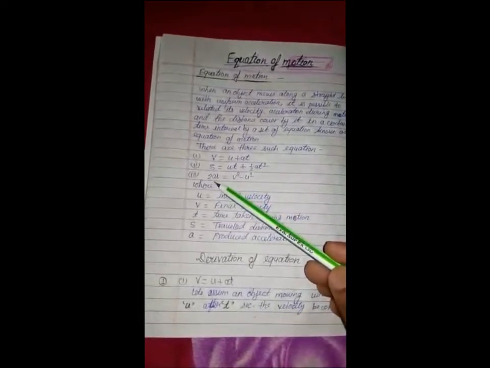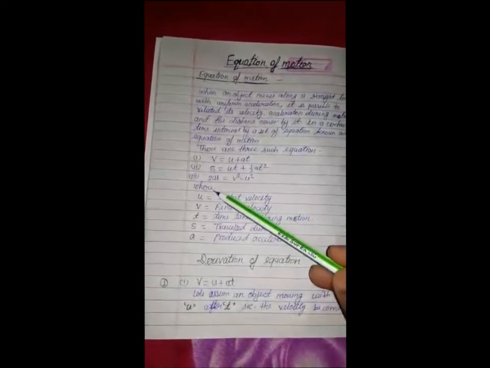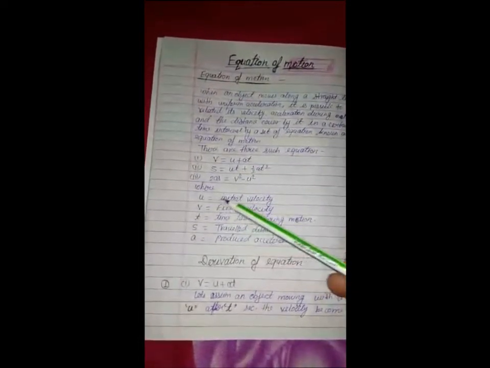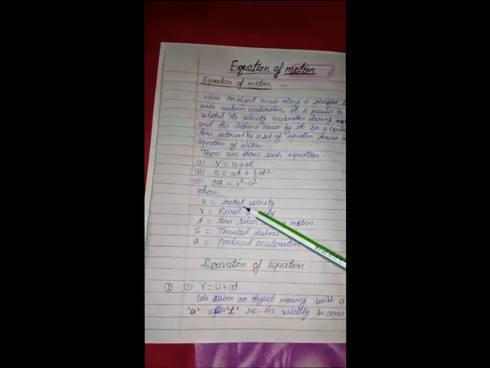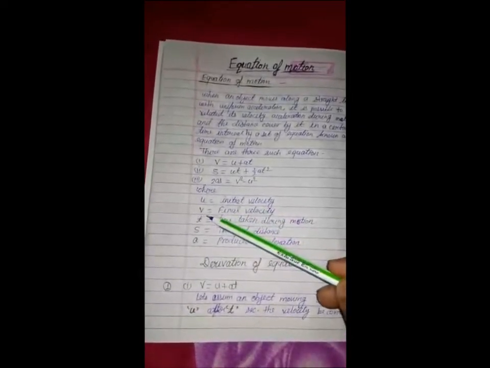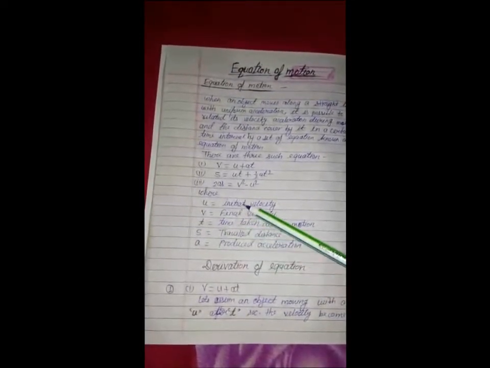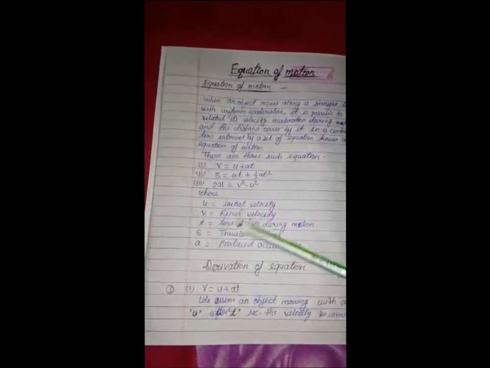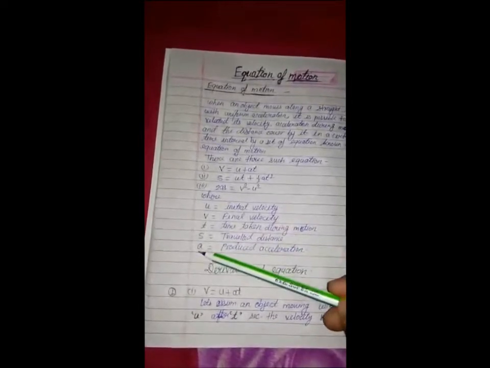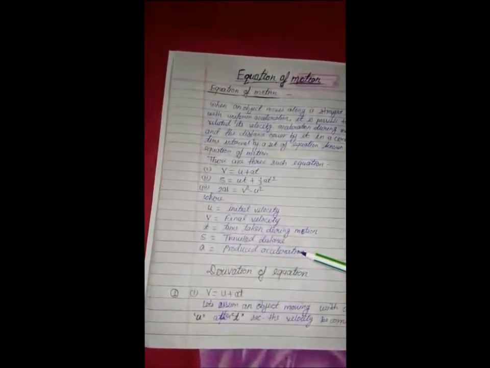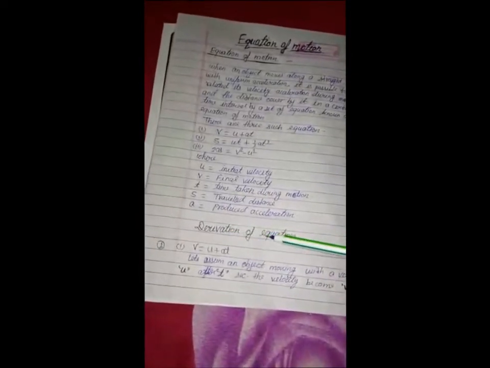And third is 2as is equal to v square minus u square, where in the equation u is initial velocity, means the velocity with which the object moves in starting. v is final velocity, t is time taken, s is travel distance, and a is produced acceleration. Okay, now we derive the equations.